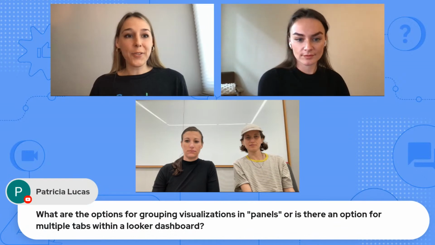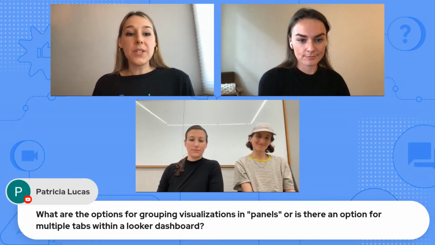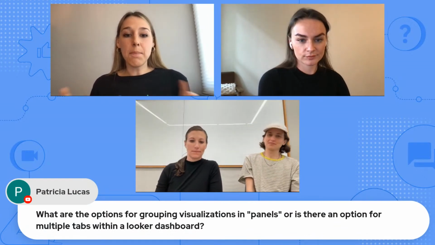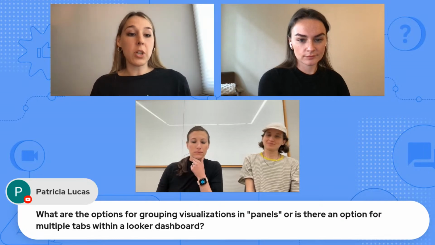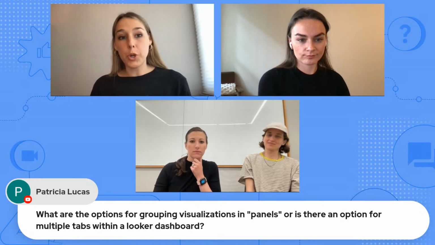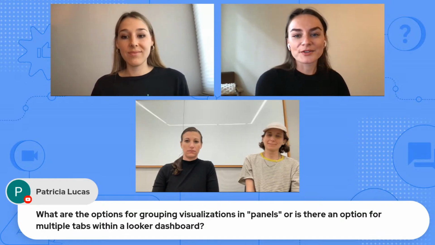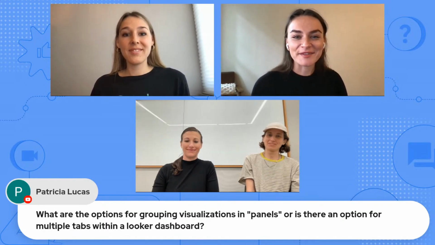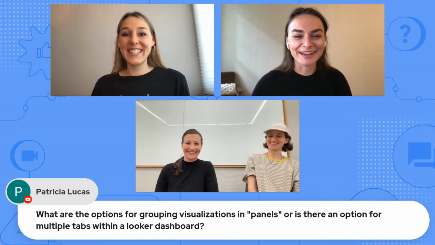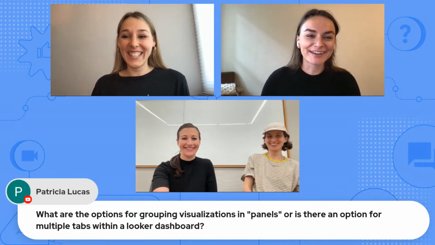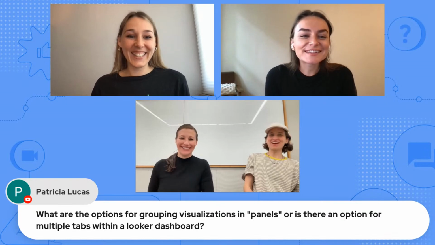All right. What are the options for grouping visualizations in panels, or is there an option for multiple tabs within a Looker dashboard? Yeah, so a lot of also, Alex and Sam, if you want to chime in here, please feel free. Good. Okay. You're doing great.